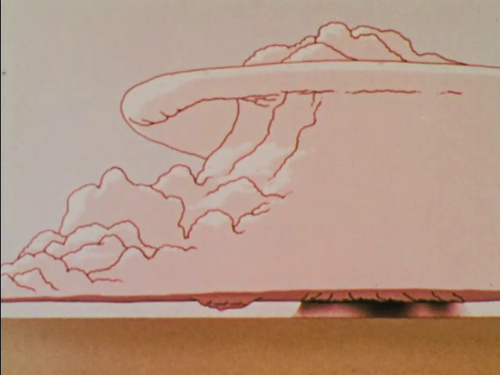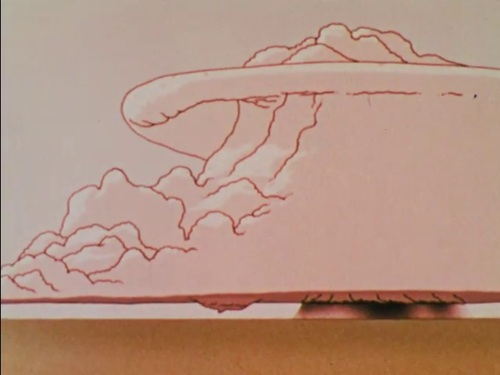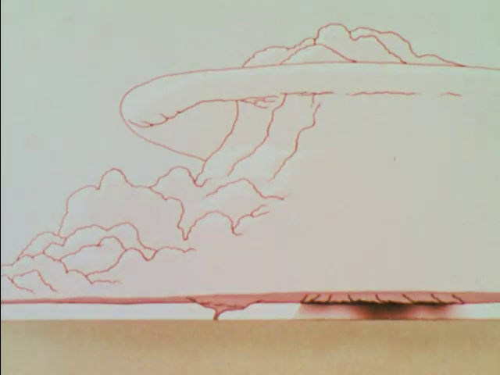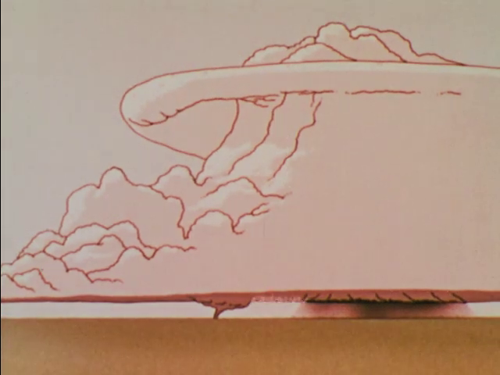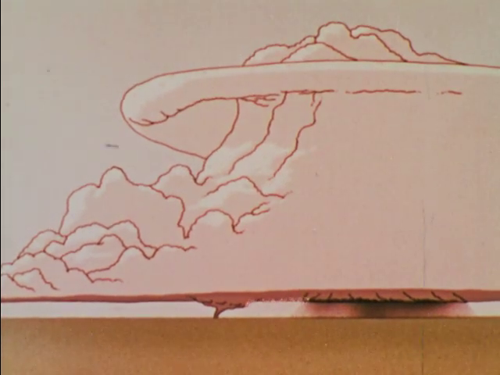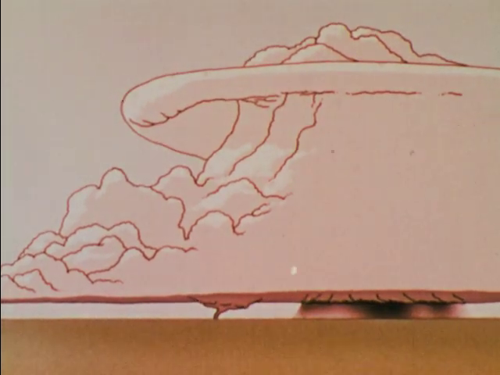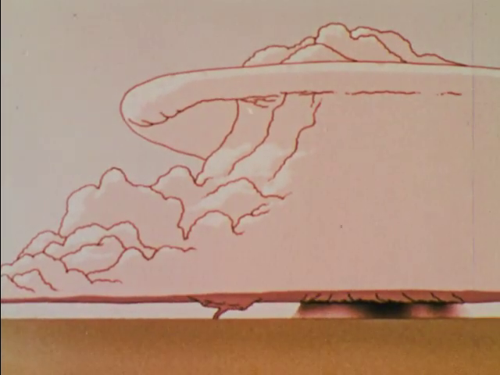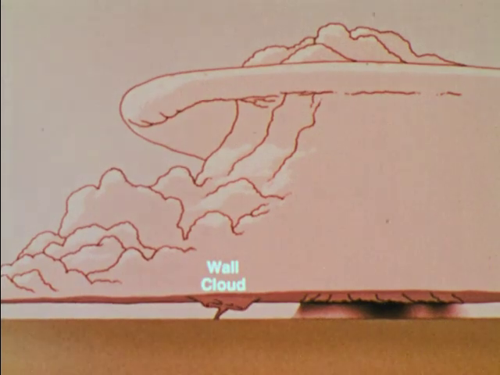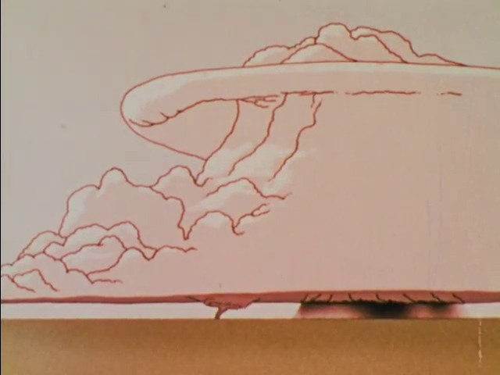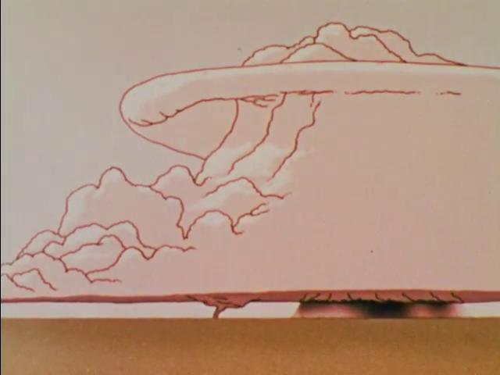The tornado will most likely develop underneath these towers to the southwest of the main precipitation area. Large hailstones often fall immediately to the north and east of the tornado. The tornado usually comes out of a cloud formation called a wall cloud. You may see rotation in the wall cloud prior to the tornado.